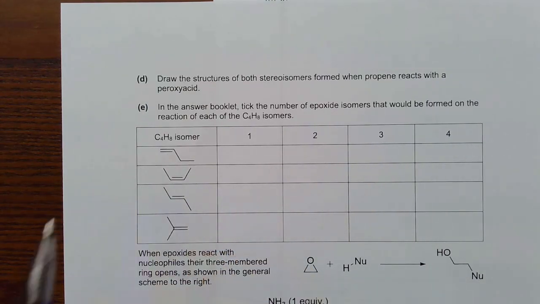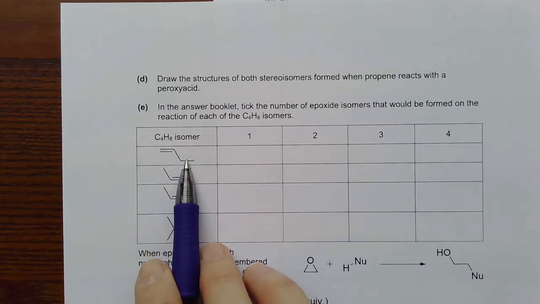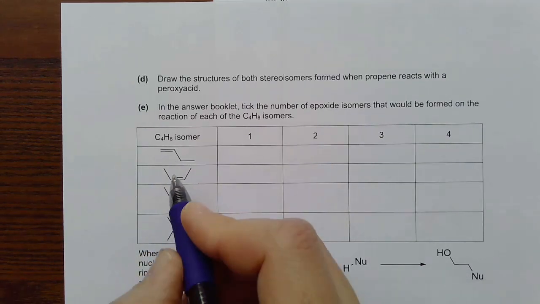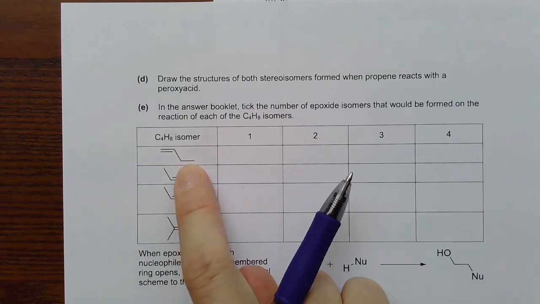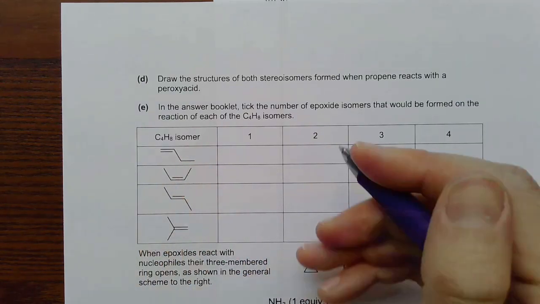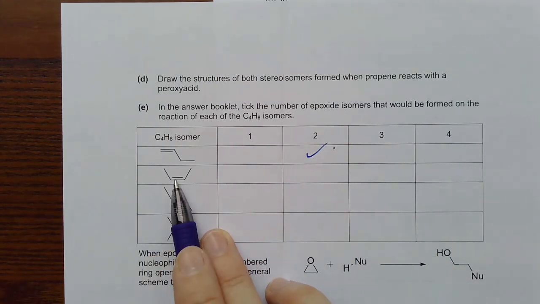Number one, very easy, because all I've done is I've taken the propene and I've replaced it with butene. So before, this was just a CH3, it just ended there. Now it's just gone one further. There's no reason for that to be any different to propene. So straight away, I'm just going to put 2 in there. And you can draw it out if you want to convince yourself, but you'll find that it's like that. Now we get a little bit more tricky.